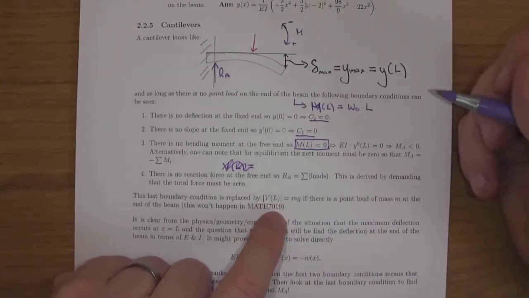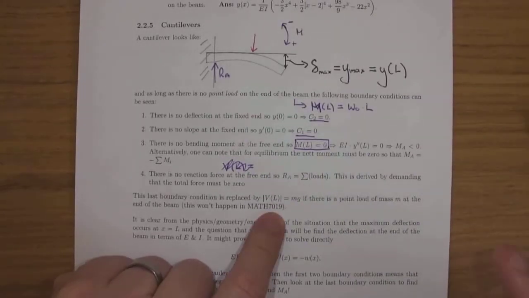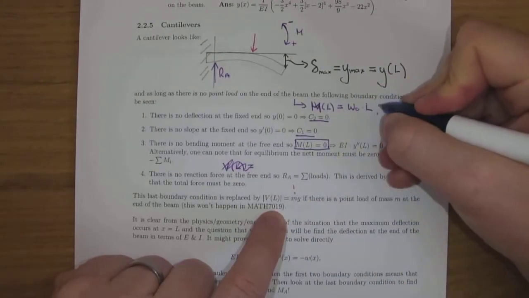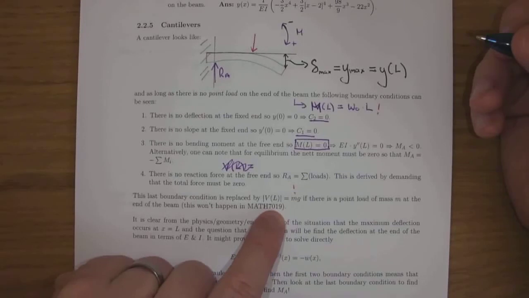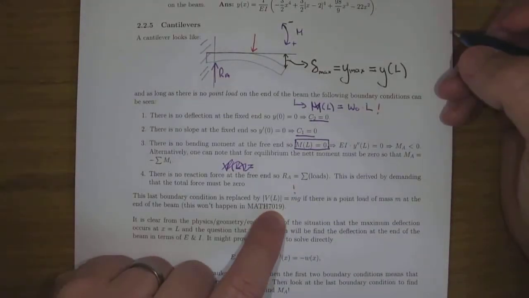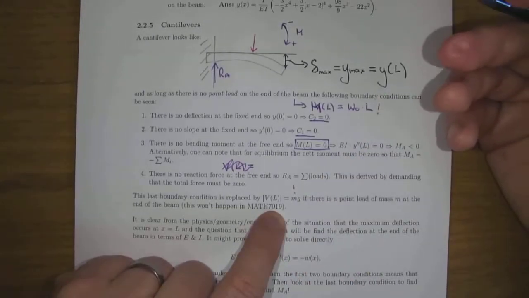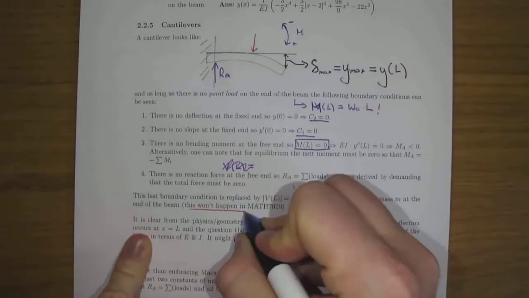So here I've got this. One of these is probably wrong, and I'm not even sure which one it is. They're possibly both right. mg would be kilonewtons if you pick the appropriate units, but it's not going to happen. It won't happen, so I won't worry too much about it.